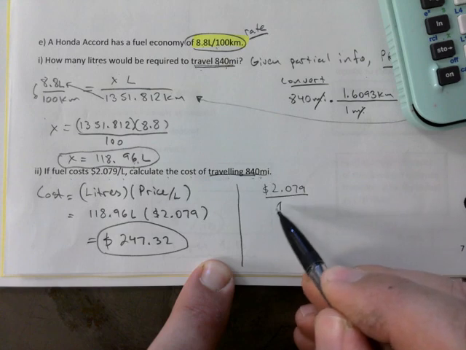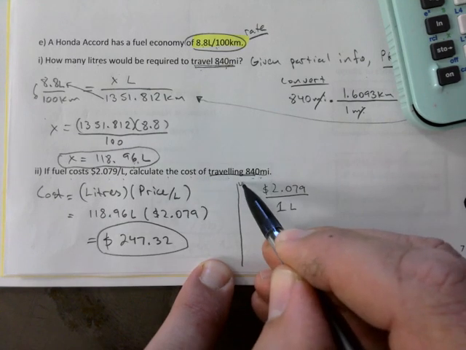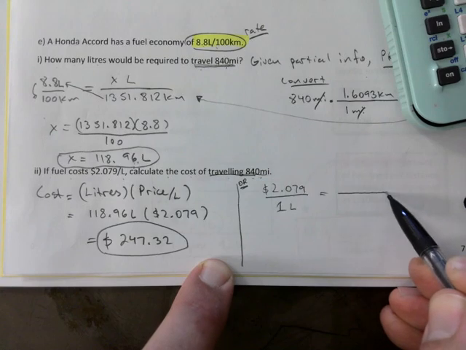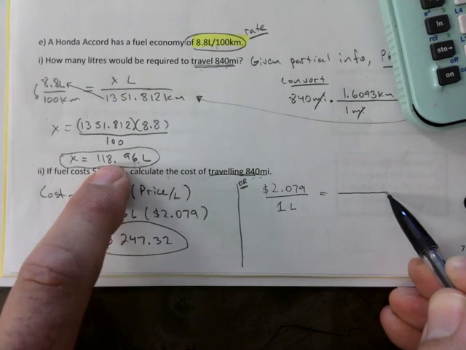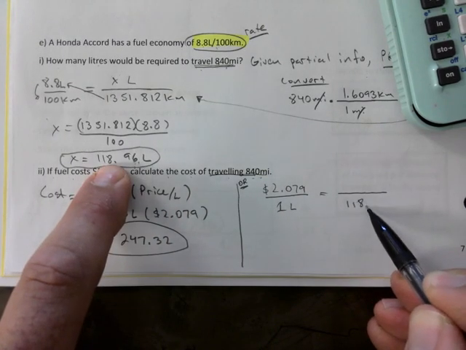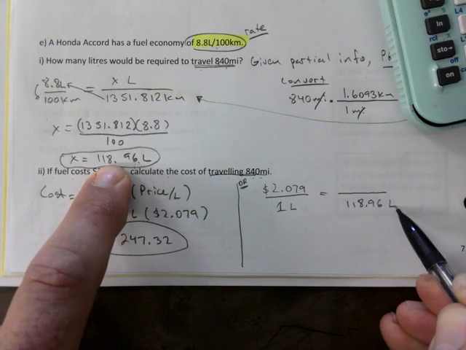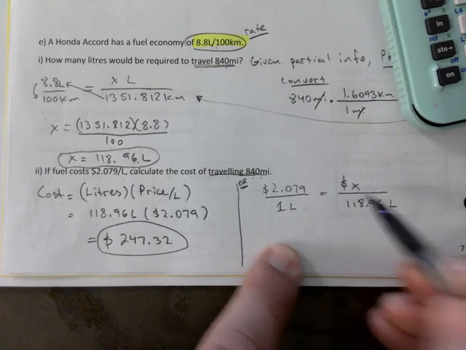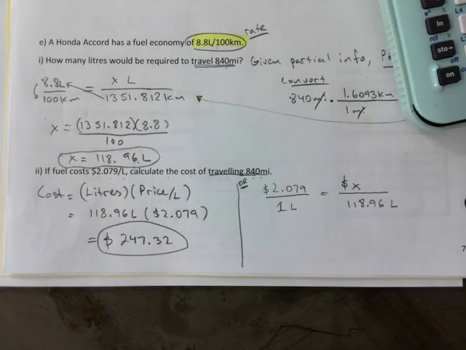$2.079 for 1 liter, right? So you can put or here if you want, right? Then if I need this many liters, okay, right? What would be the total cost, right? What would be the total cost? How much would that cost me?